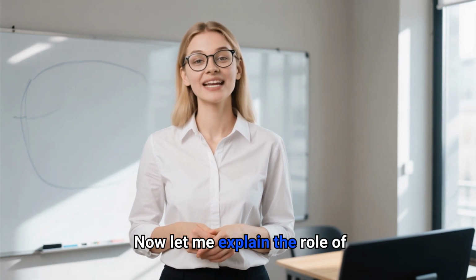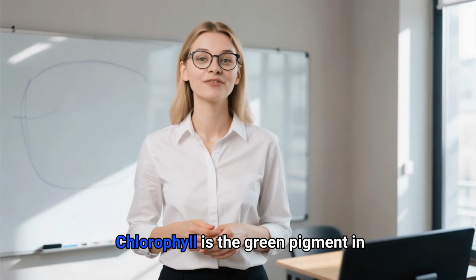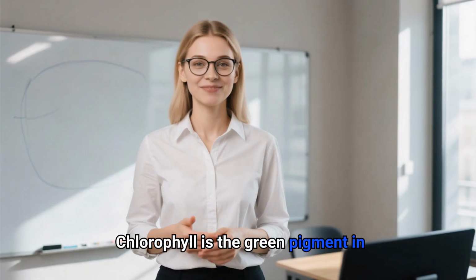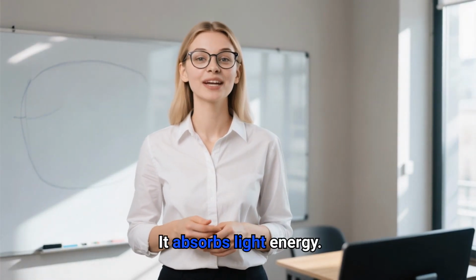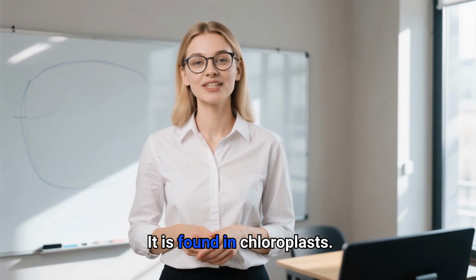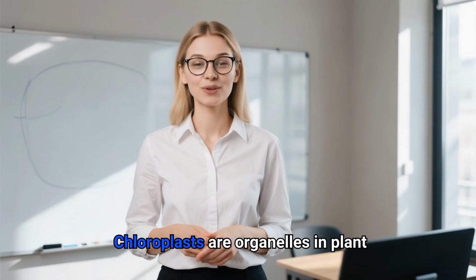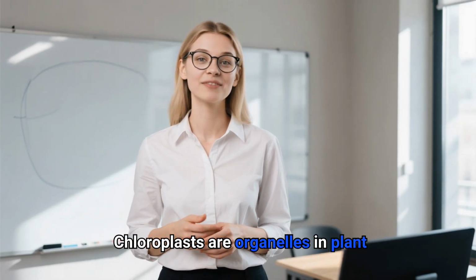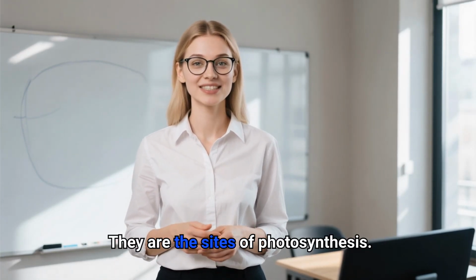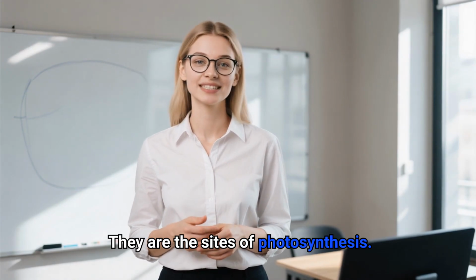Now let me explain the role of chlorophyll. Chlorophyll is the green pigment in plants. It absorbs light energy. It is found in chloroplasts. Chloroplasts are organelles in plant cells. They are the sites of photosynthesis.